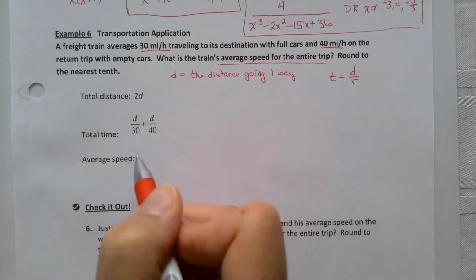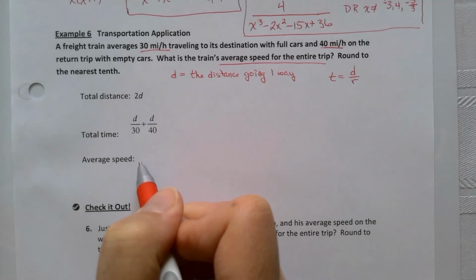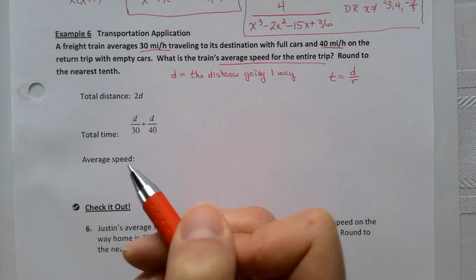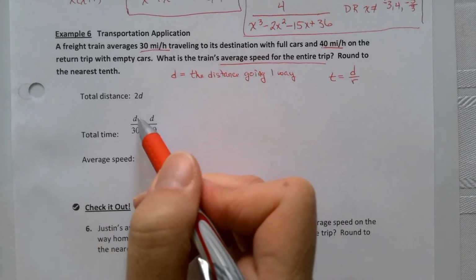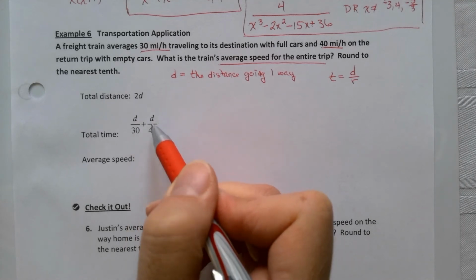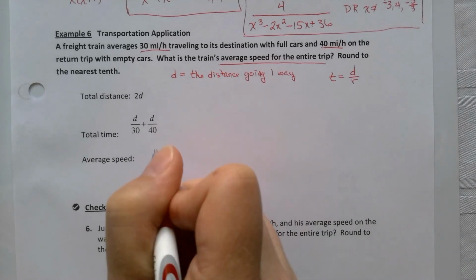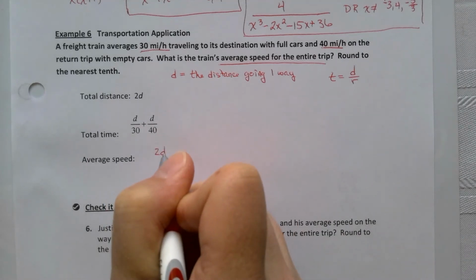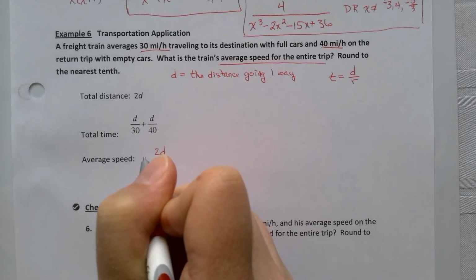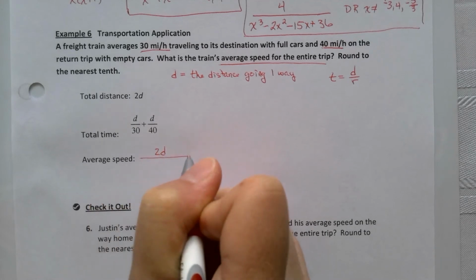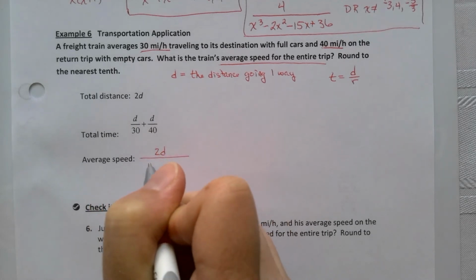All right, so what is my average speed? Well, take this back. Individually, distance divided by speed, distance divided by speed. But if we're talking about the average speed, the total distance is 2D, and we are then going to divide that by the total time.